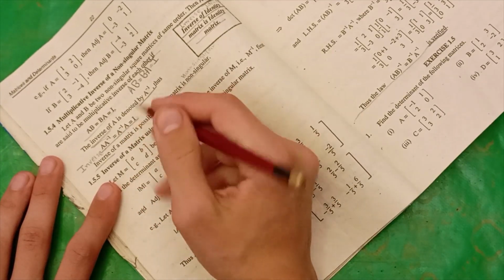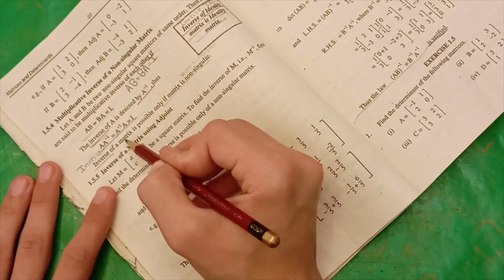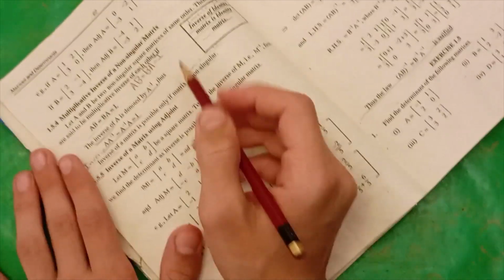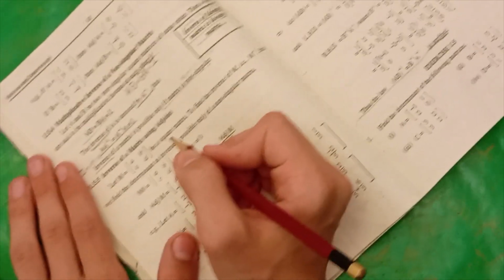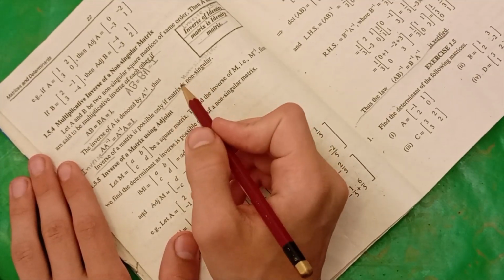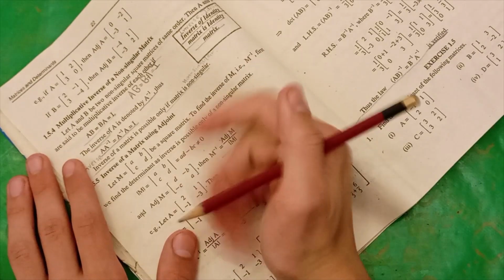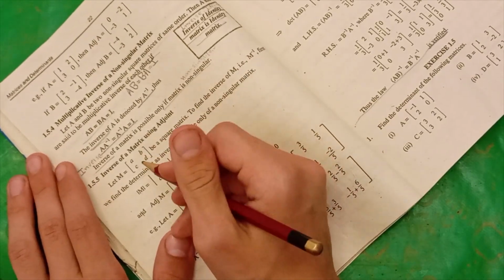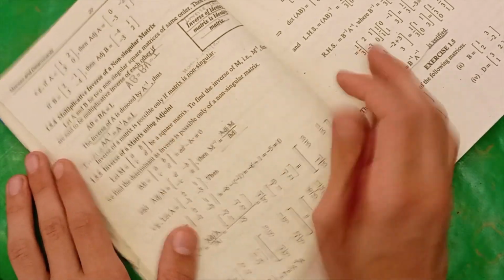Inverse of a matrix is only possible if the matrix is non-singular, meaning its determinant is not equal to 0. So how do we find an inverse of a matrix using the adjoint? Let's see.